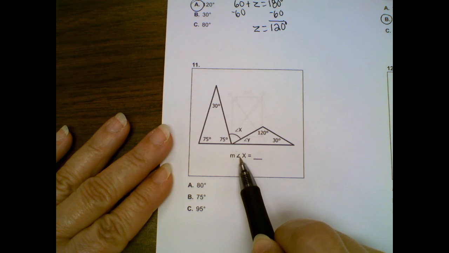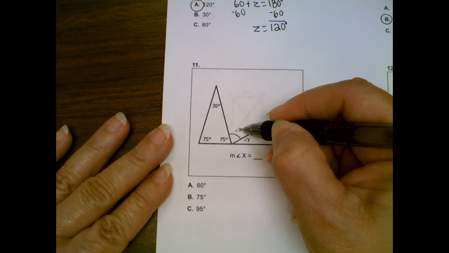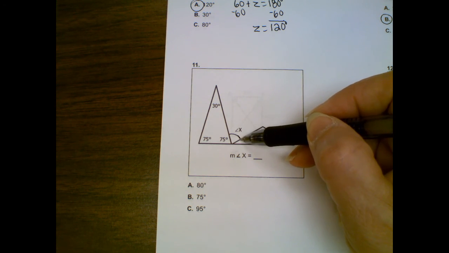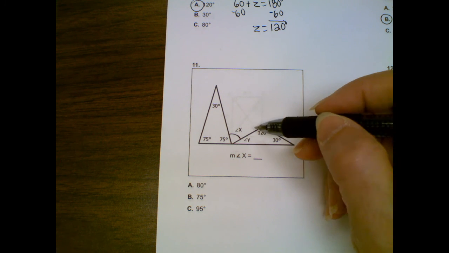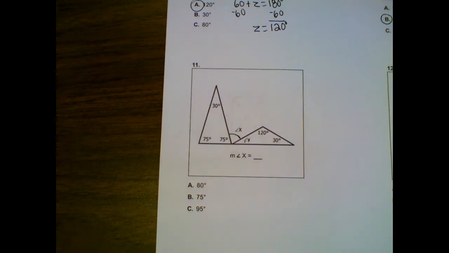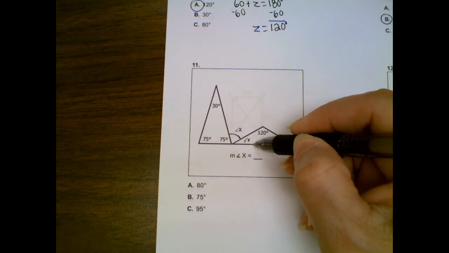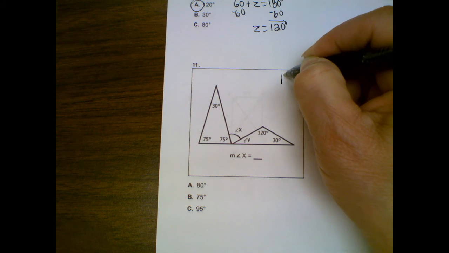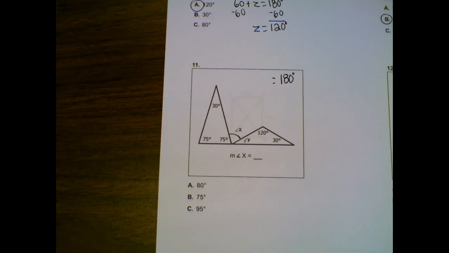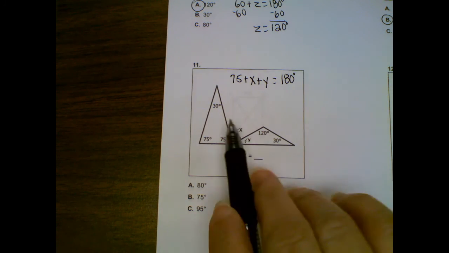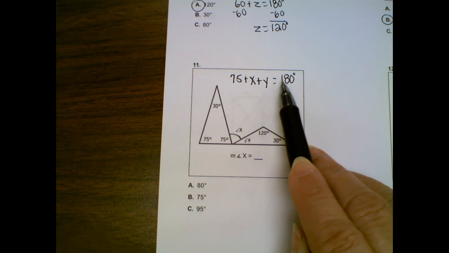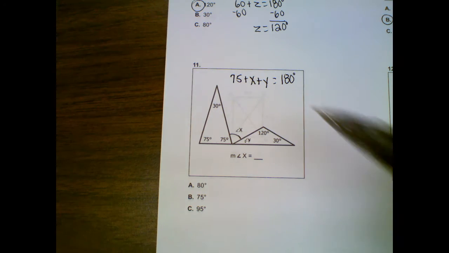For number 11, the question is the measure of angle X. That is this angle right here. I don't have enough information to be able to solve that with one step. I don't know both of these angles. I do know that all three of them together would equal 180. So I'm going to go ahead and write that in, 180 degrees. So 75 plus the measure of X plus the measure of Y equals 180.